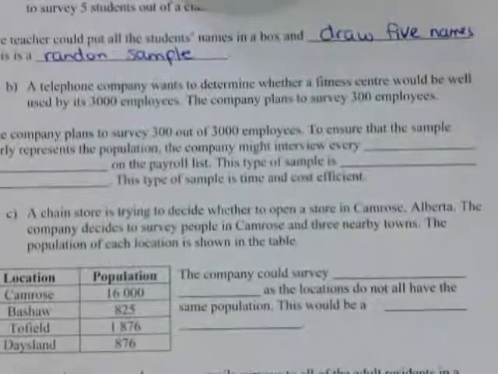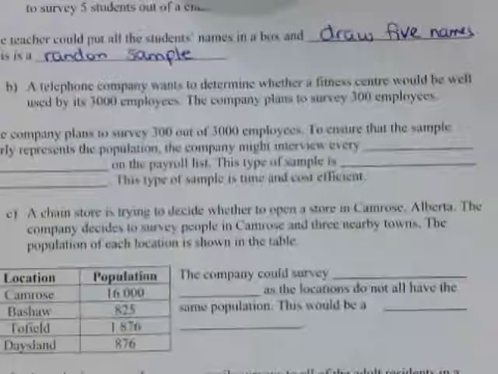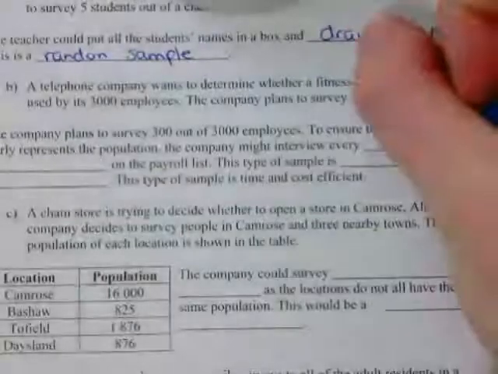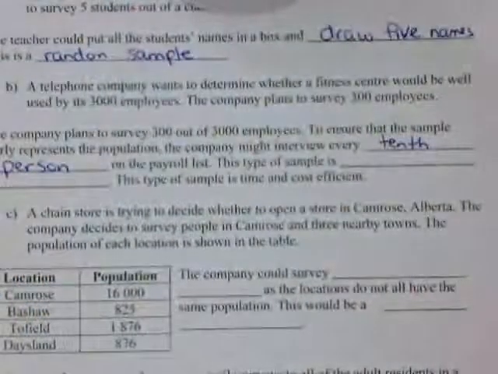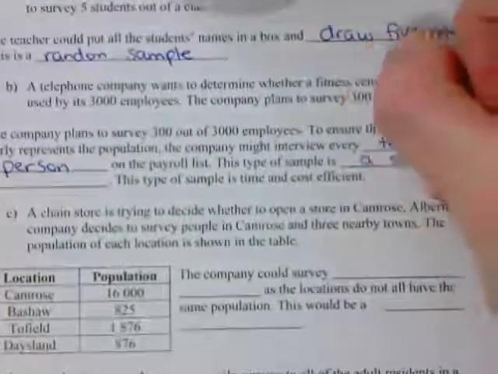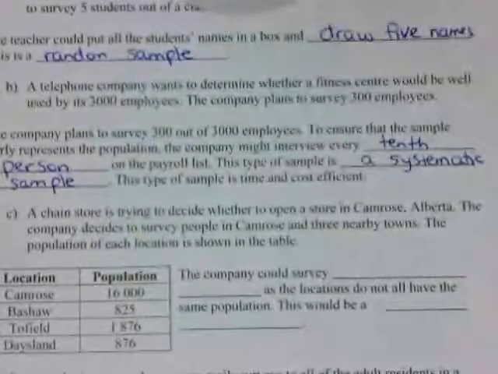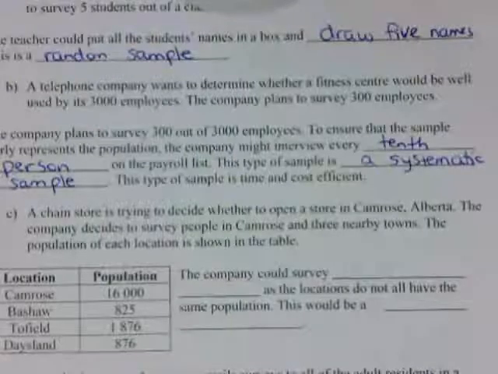Okay, and that's the type of sample where you take a list and you pick every whatever number of person. So for example, to ensure that the sample fairly represents the population, they might interview every 10th person on the payroll list. And this type of sample is a systematic sample. And that type of sample is time and cost efficient. So it doesn't take too much time and it doesn't cost them too much to do it.